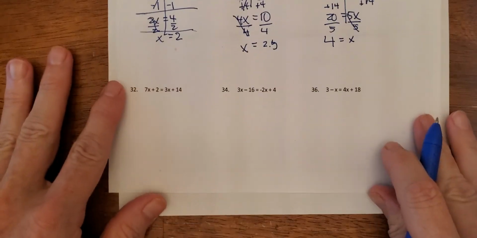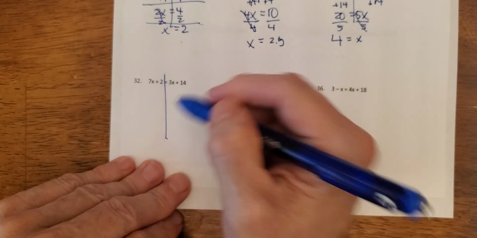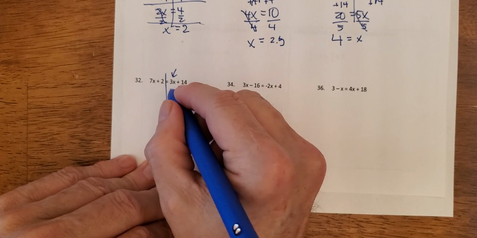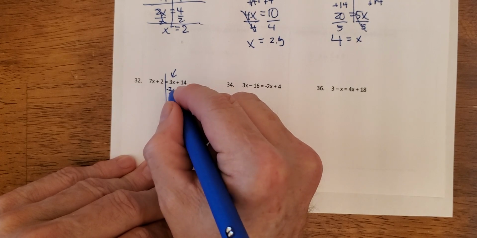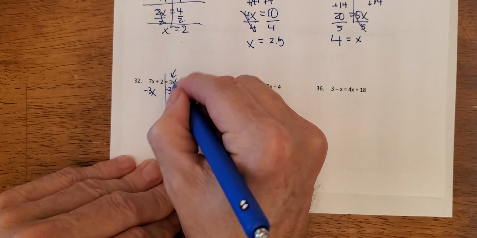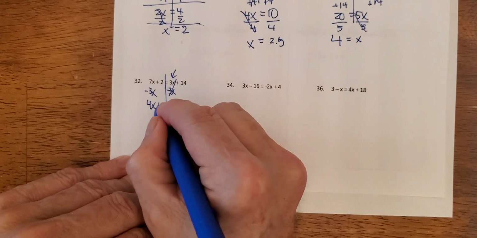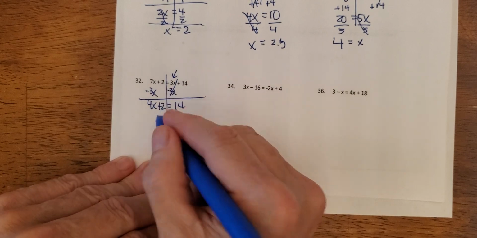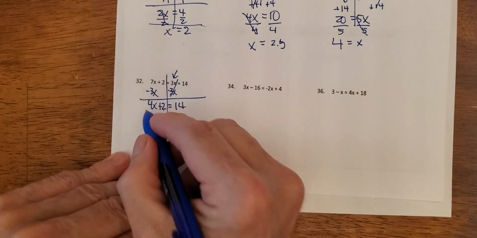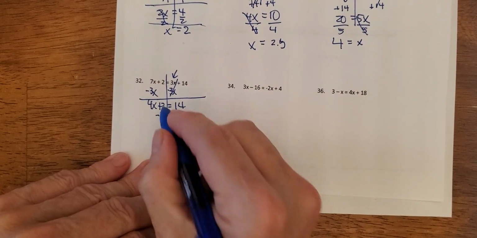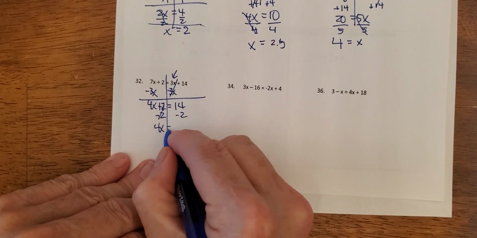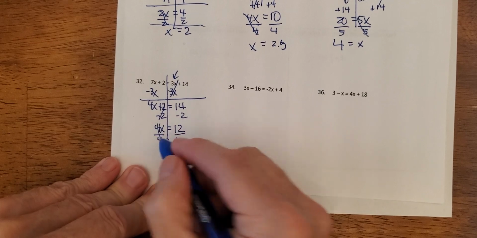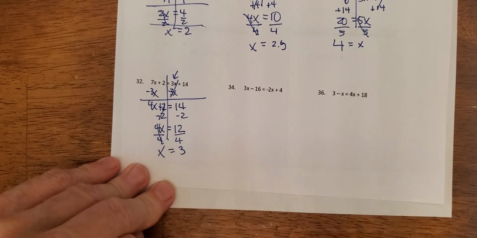All right, I'm going to do these down here. The smallest x is this one, all right? So you would subtract 3x from both sides, and that's gone, and that would be 4x plus 2 is equal to 14. So we've got to get rid of the 2 and then the 4. So we subtract 2 from both sides, and we've got 4x is equal to 12. Then we divide by 4, and we get x is equal to 3, right?